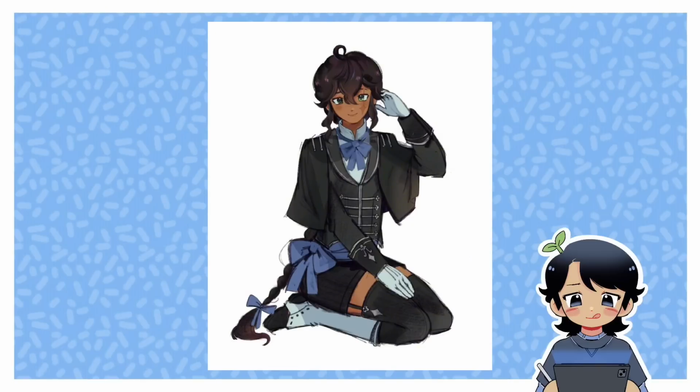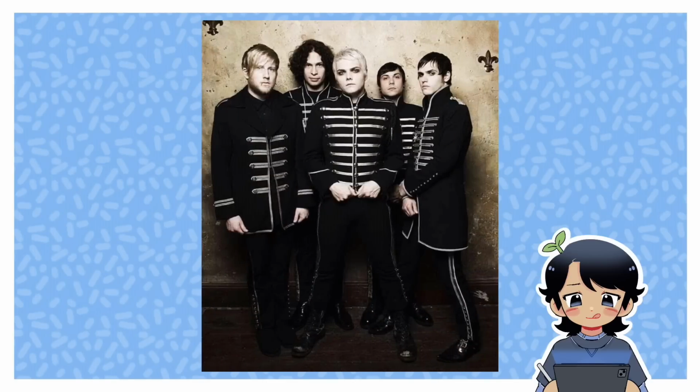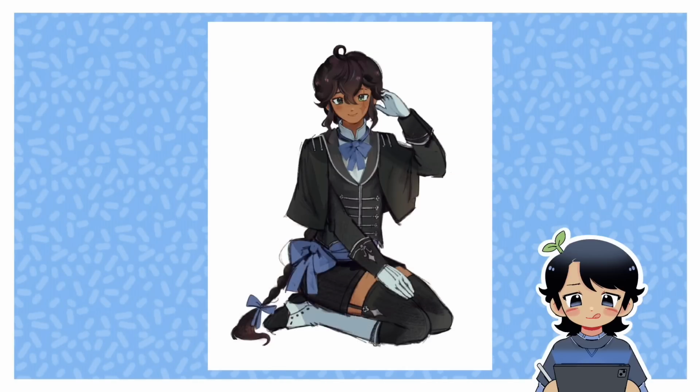So for his outfit, I gave him a little capelet and this jacket that was inspired by the Black Parade jackets from the MCR album, The Black Parade.